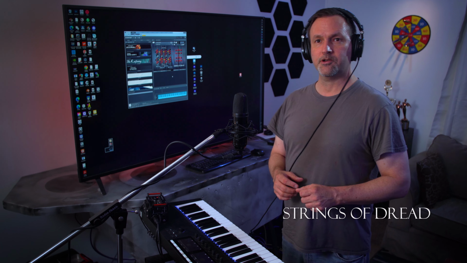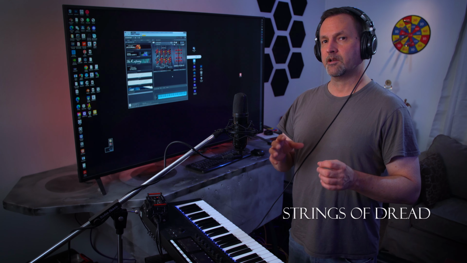Here on the third page, you're going to see the filter envelopes, and this is going to control the cutoff frequency of the filter just in the same way that the LFO does, but this is all going to be stacked and fed back as a single signal.